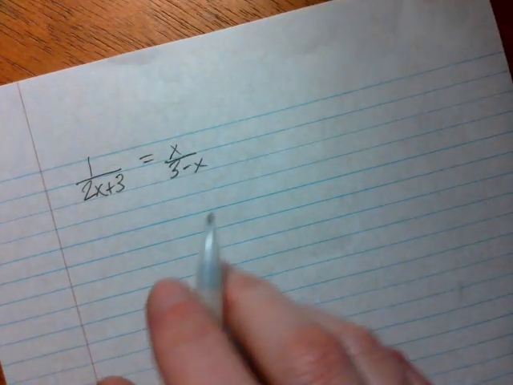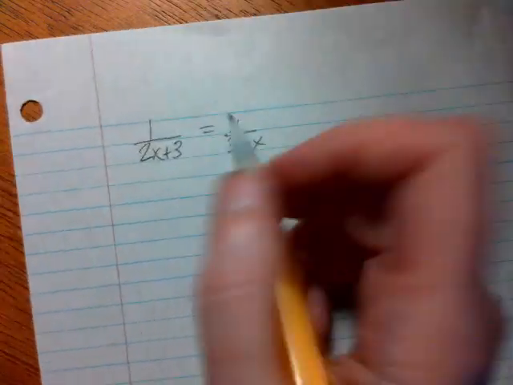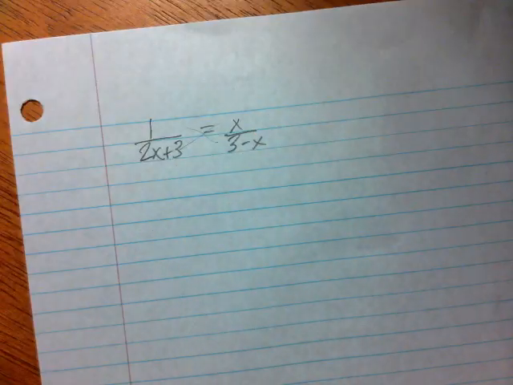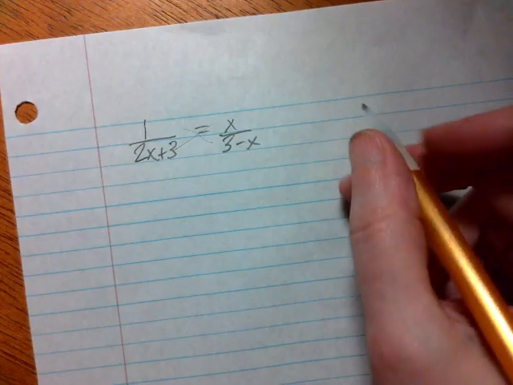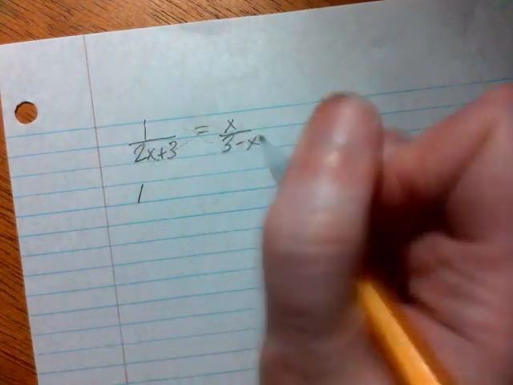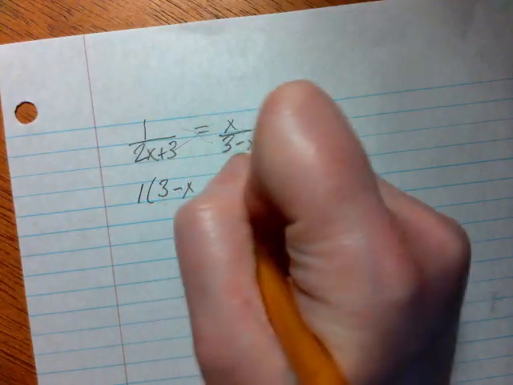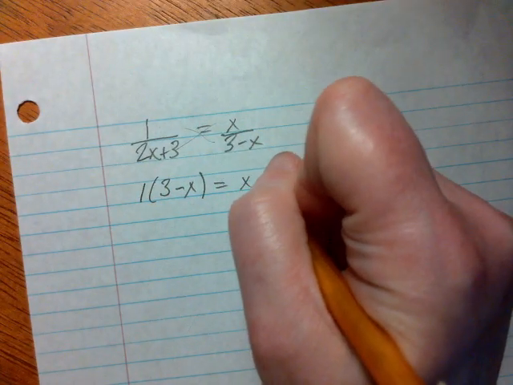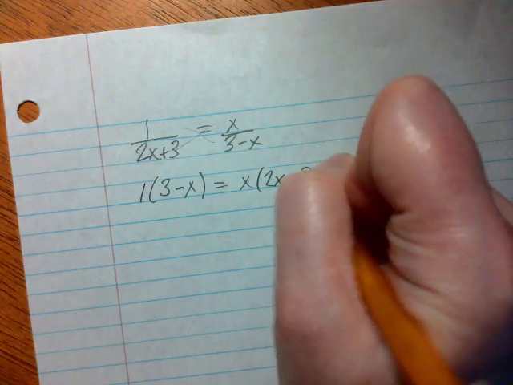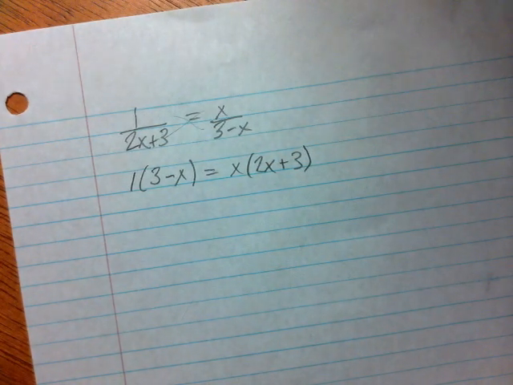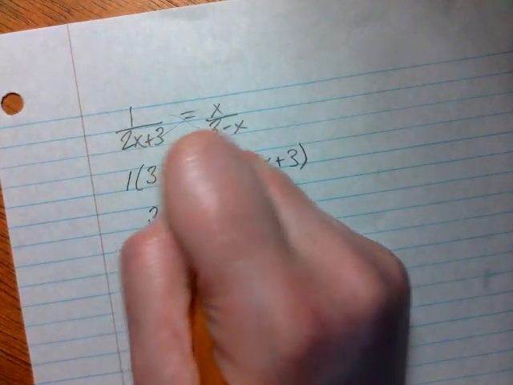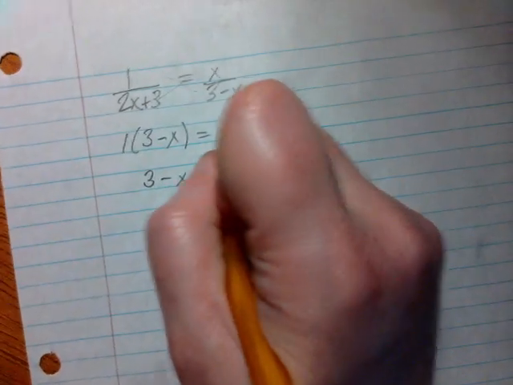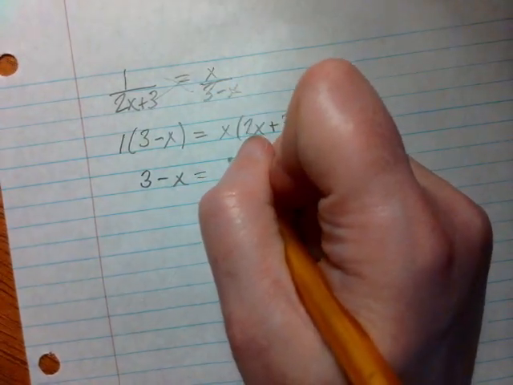All right, so I have a fraction equals a fraction, so I'm always going to cross multiply in this situation, which is really the same as just multiplying both sides by both denominators. So I'm going to have 1 times 3 minus x equals x times 2x plus 3. And now I'm going to distribute each side. So 1, that doesn't do anything. So it's just 3 minus x. And then over here, I have x times 2x.